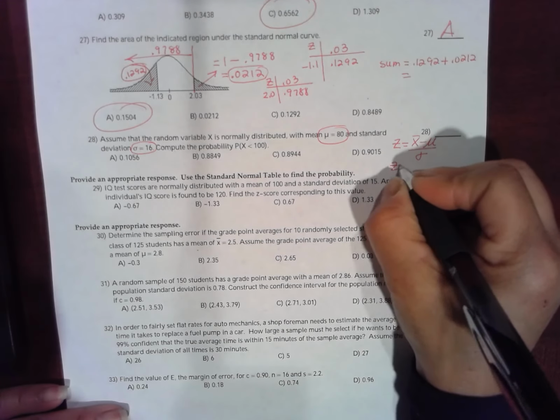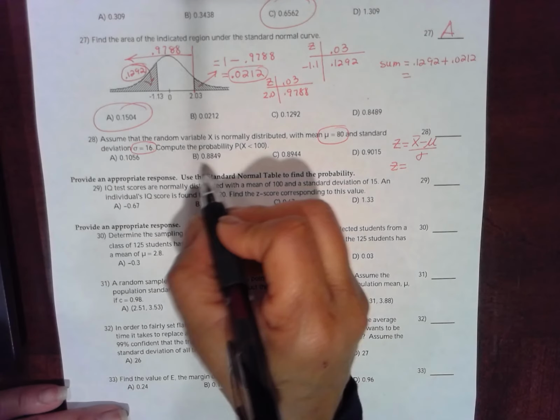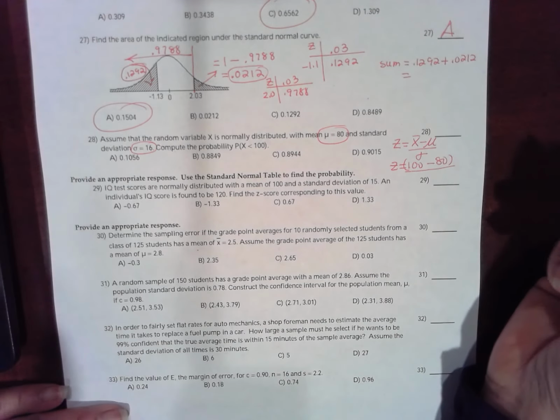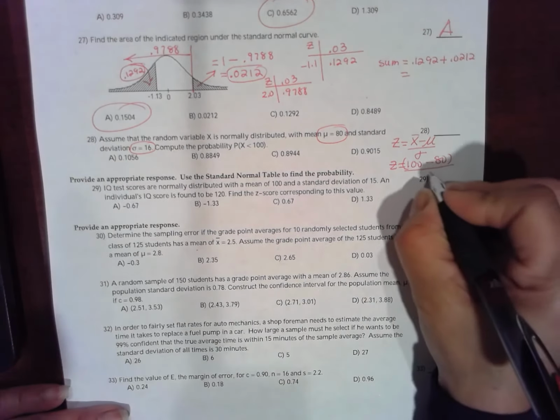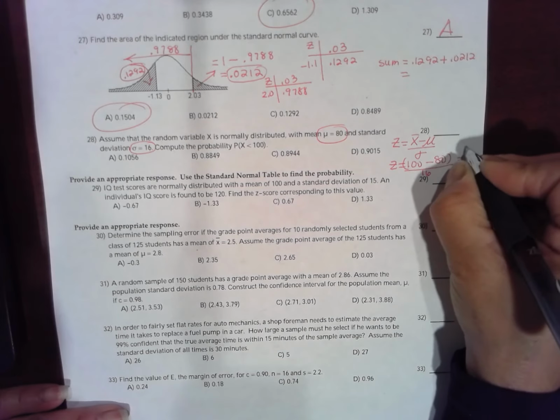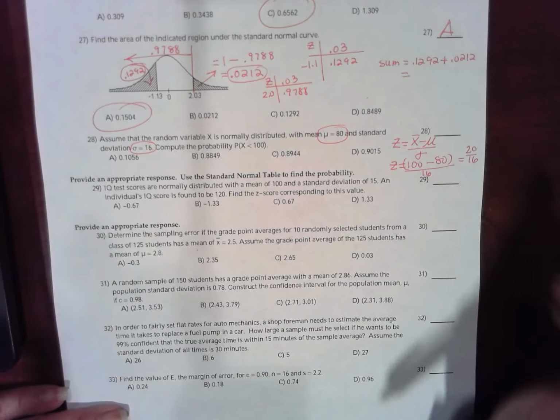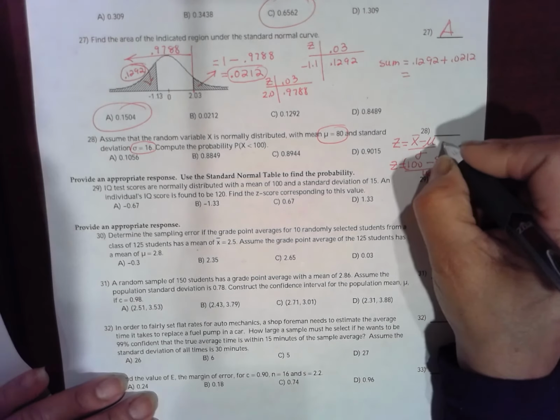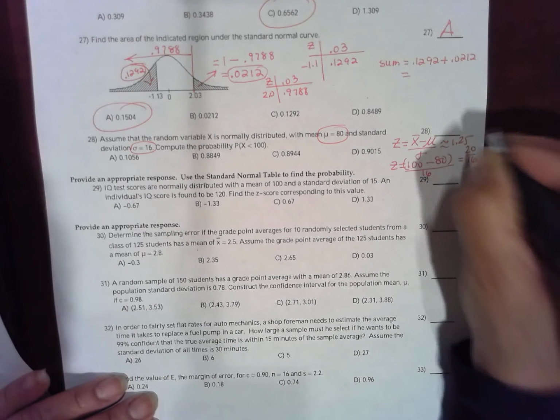They're giving you the x value of 100, the population mean is 80, and then we are dividing by the standard deviation of 16. So this is 20 divided by 16, that gives you 1.25. So the z-score here is 1.25.